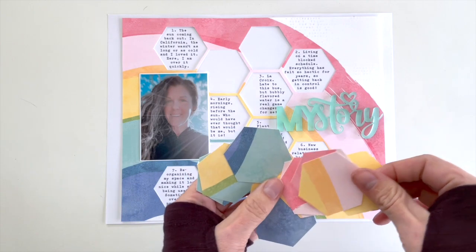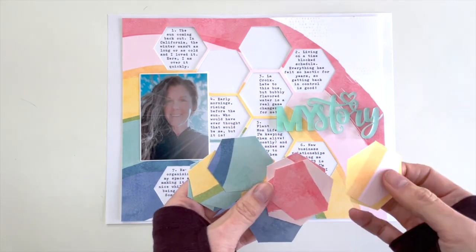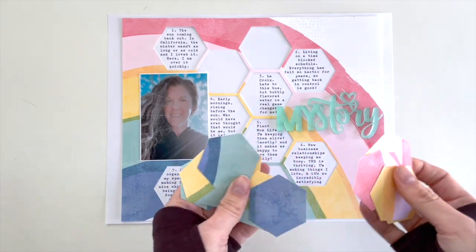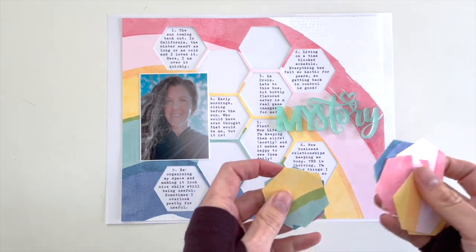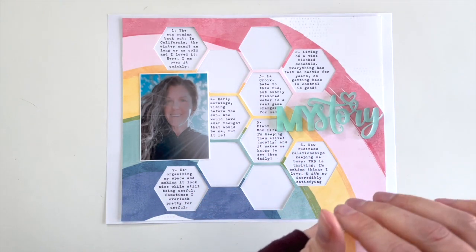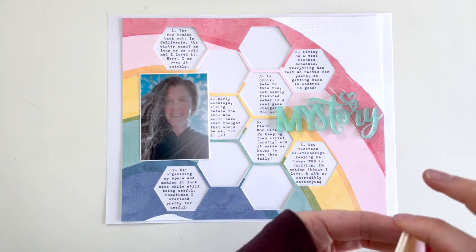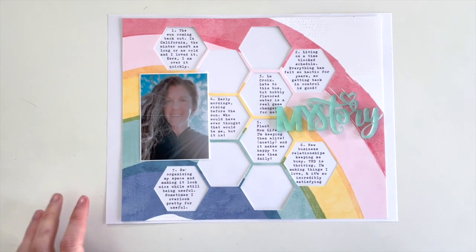One thing I wanted to note is that look at how gorgeous these are. I need to do something with them. I have all these beautiful hexagons that are like rainbows. This is going to be a really pretty project too. Gonna put that aside for now though, even though it's probably way too inspiring for me to not think about it while I make this page.